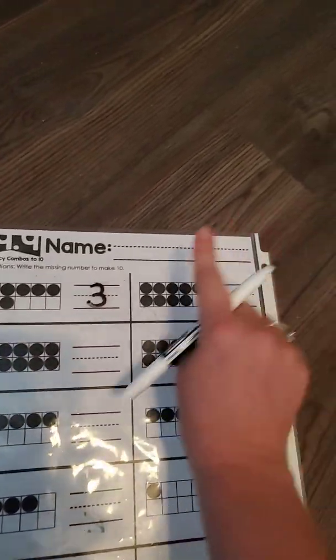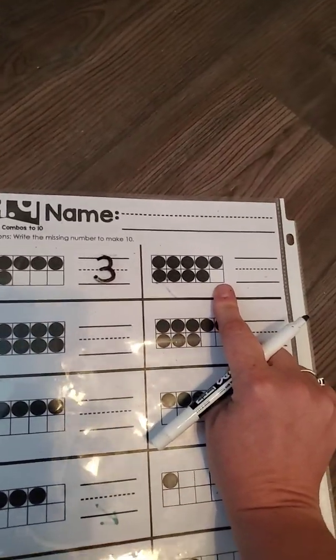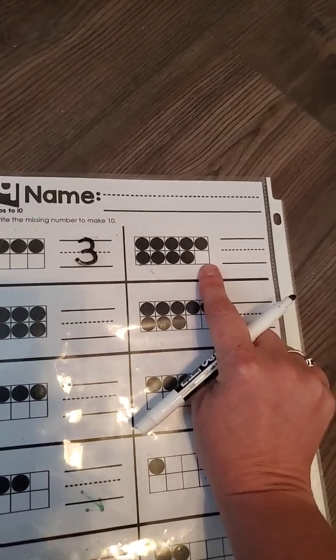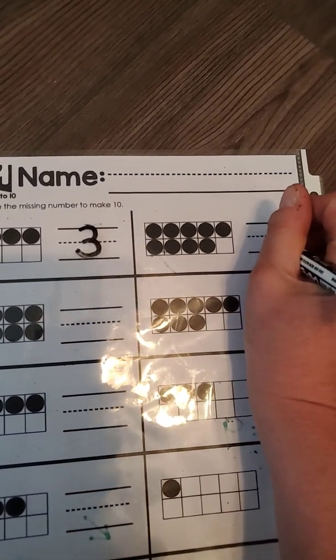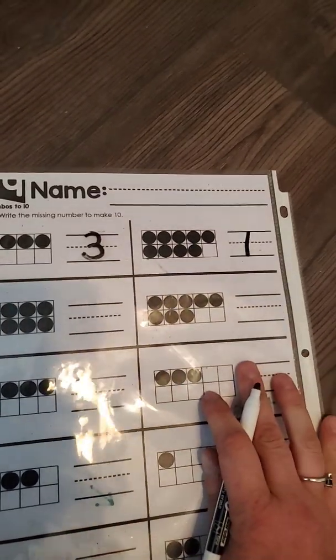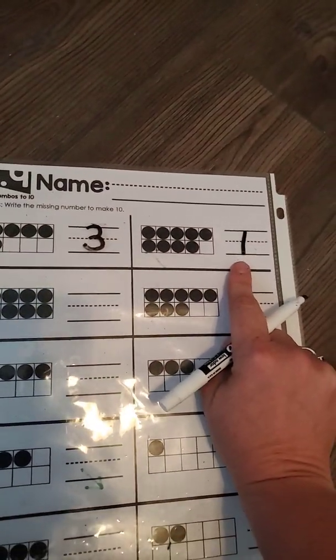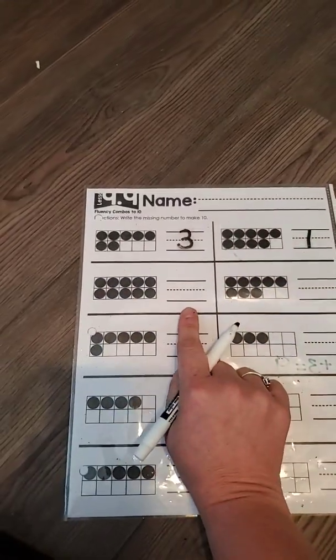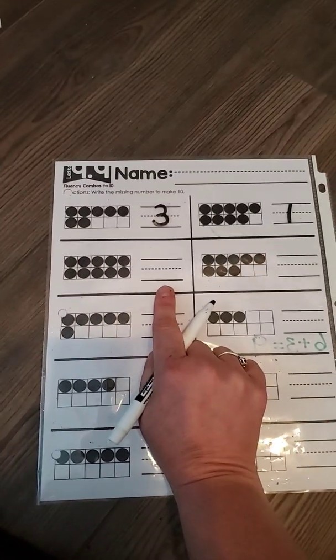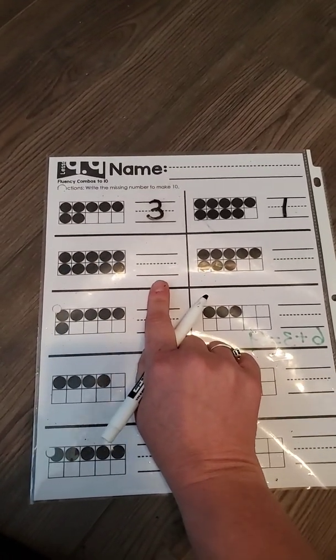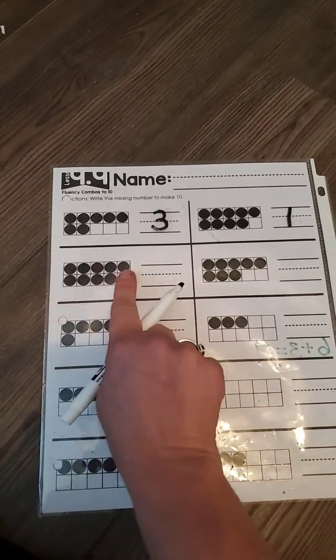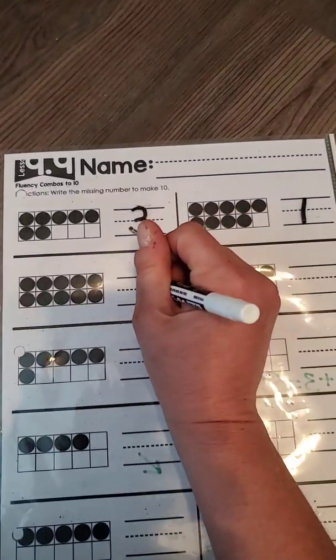All right, let's go ahead and do this one real quick. What number's missing? I wonder. I hope you're going to put the number 1. All right, and that says come straight down, and that is all. All right, look at this one. Ooh, this one's tricky. How many is missing? I wonder. Well, it looks like that's all filled in, so we need to put a 0. Make a circle, and that is all.